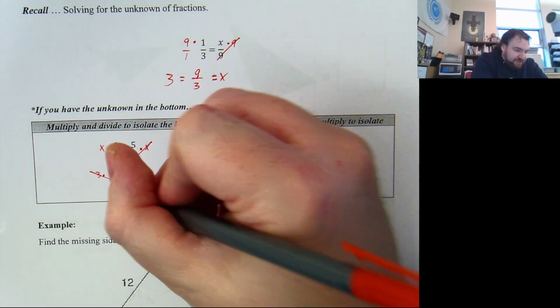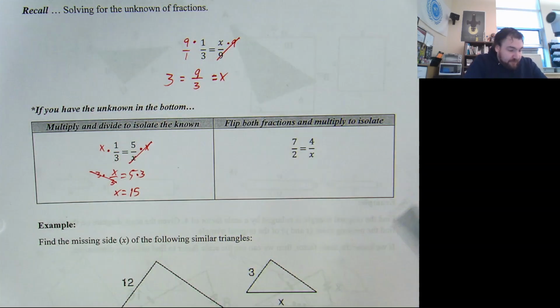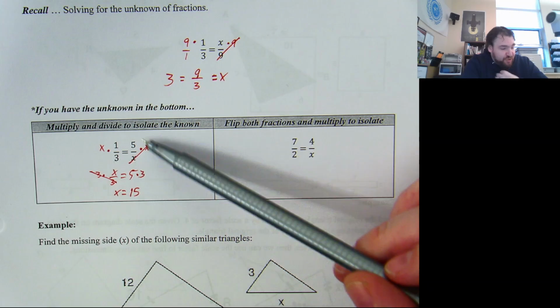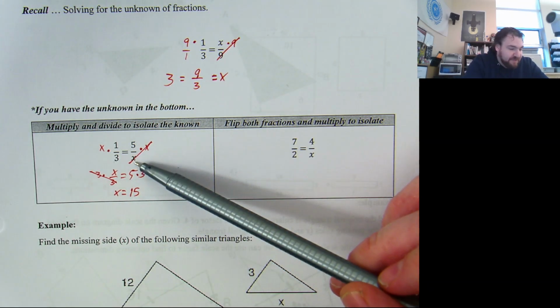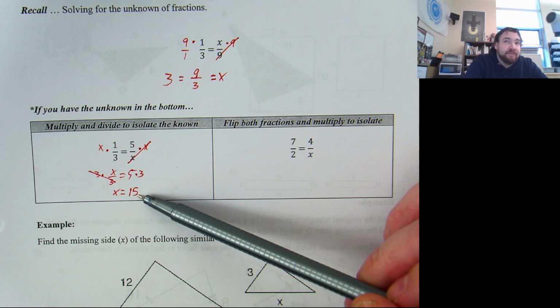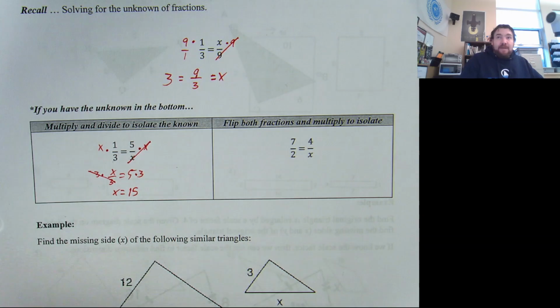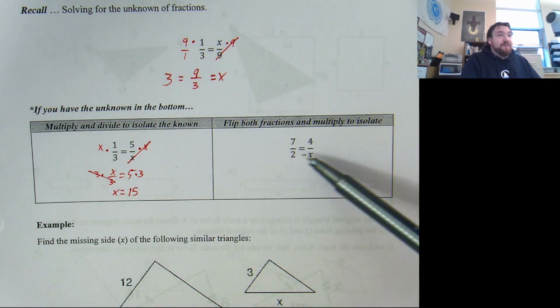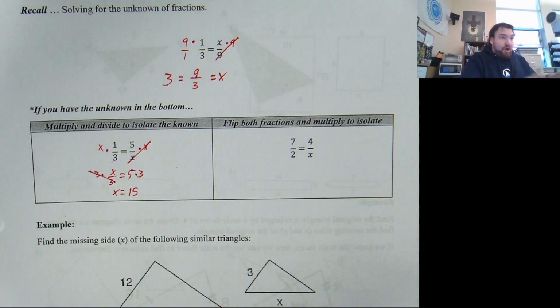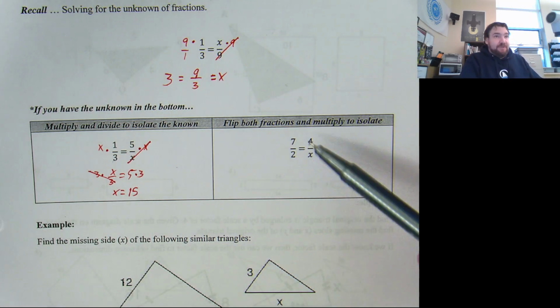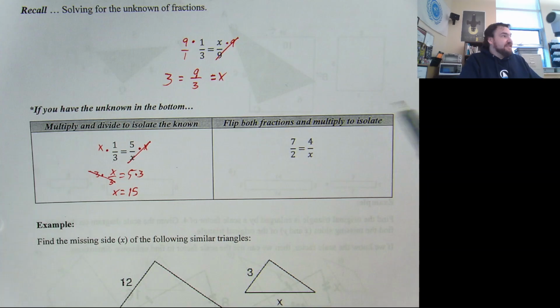So then 5 times 3 is 15. So if this ratio is true, 1 over 3 equals 5 over x, x must be equal to 15. That's one way you can solve these things. But when you're dealing with two simple fractions like this, and all we're going to be doing is dealing with these simple fractions, there's actually a step that you can take first.